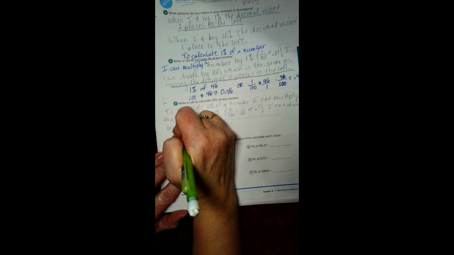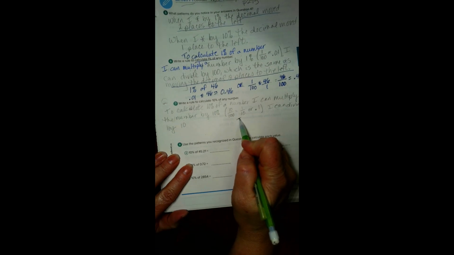I can divide by 10, which is right here.